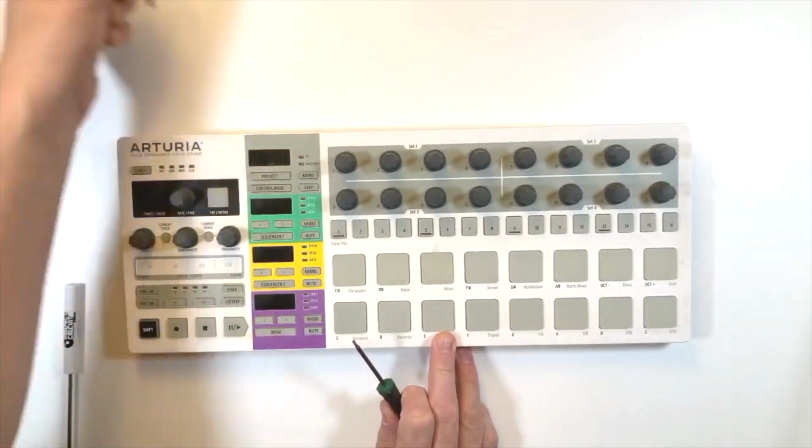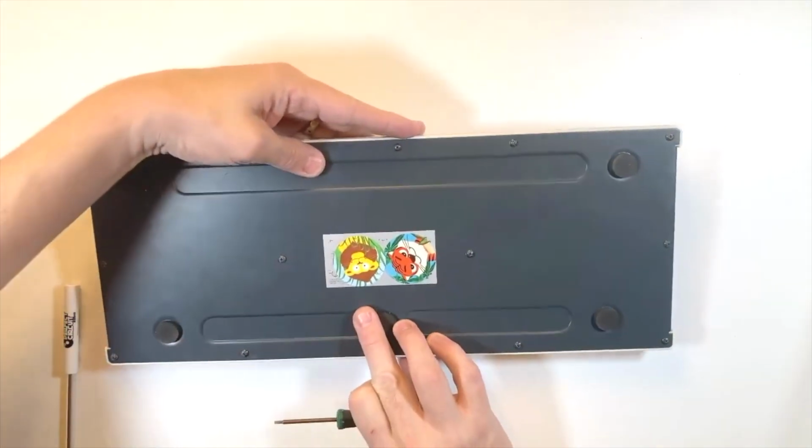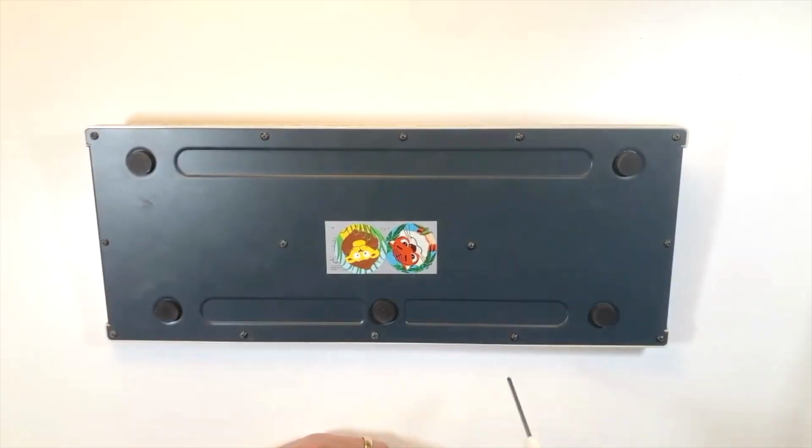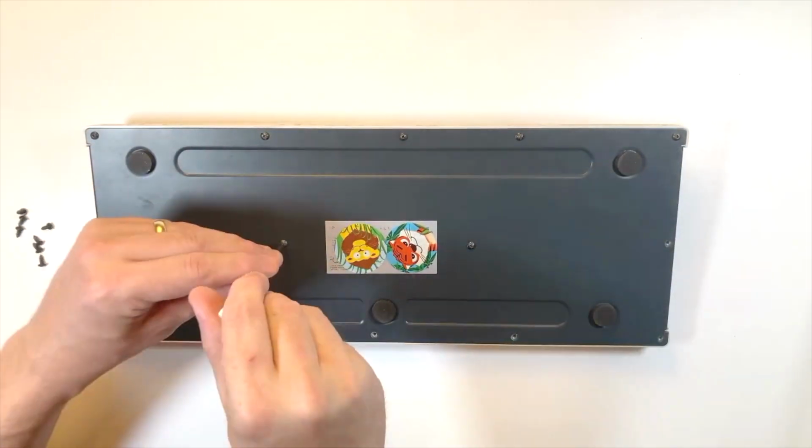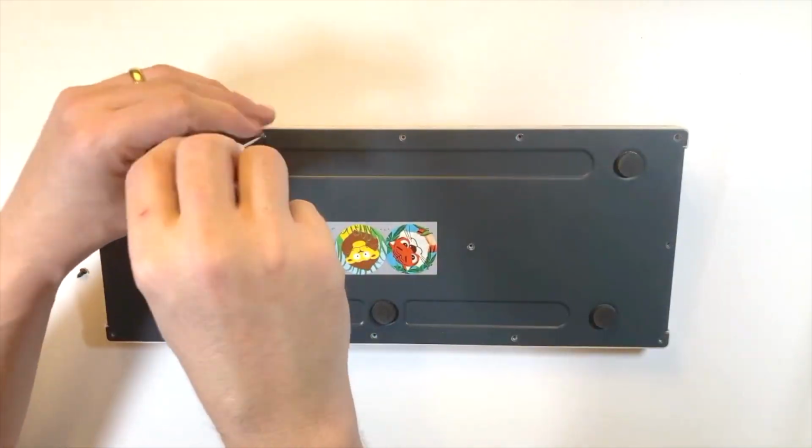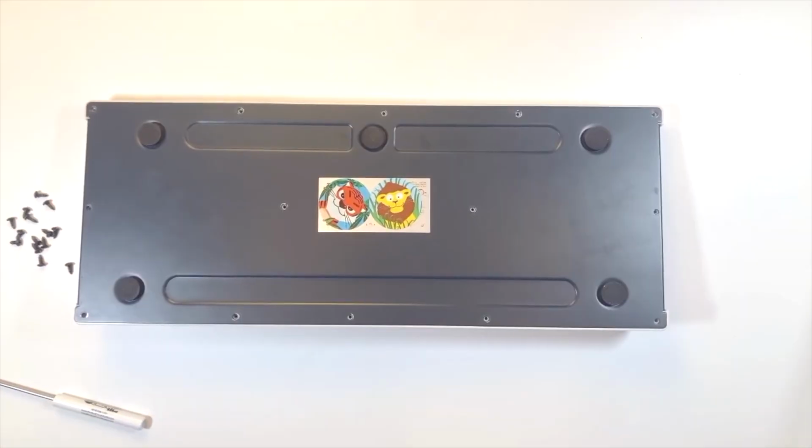You'll definitely note that the back plate is really what gives the BSP its feel. It's a very well-built and well-designed unit, and this back plate really gives it the kind of protection that it needs to last.